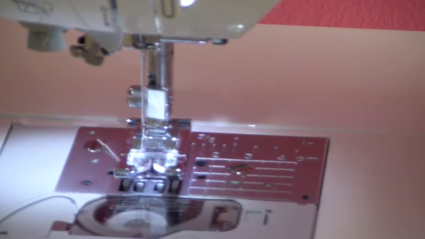Can you see okay? When you're using such a short stitch, it's going to be super easy to sew a straight line because it takes longer, so it goes slower. I'll speed it up.